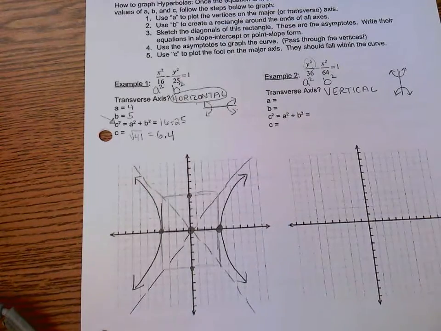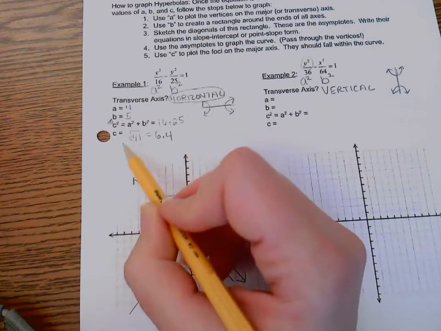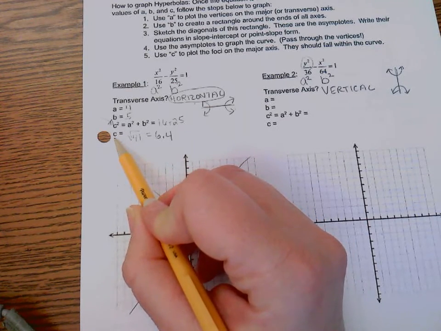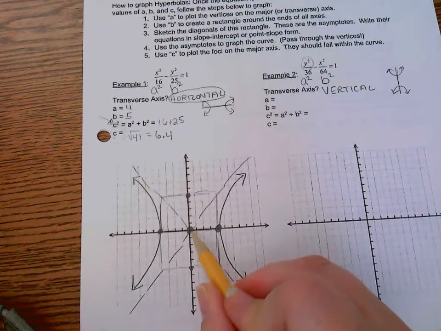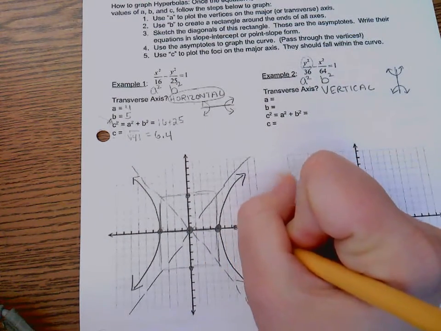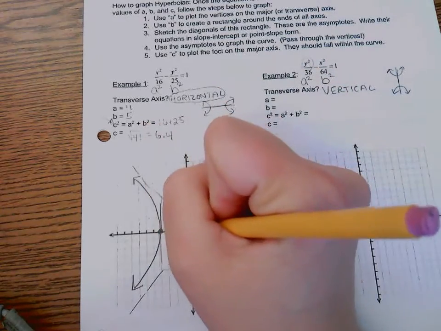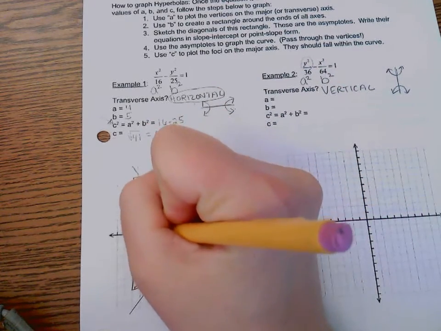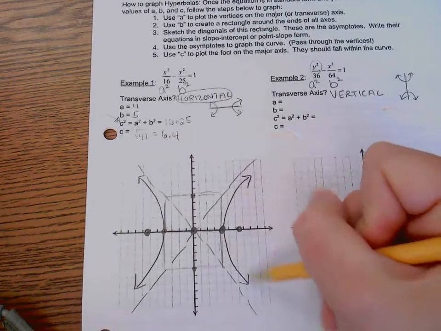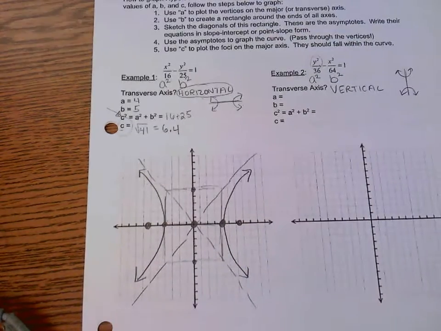The final point that you want to plot is your focus. The C value is still the distance from the center to the foci. So from the center, 6.4 units in each direction. These hyperbola shapes open around each of the foci.